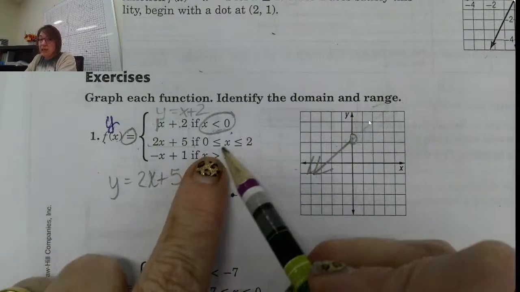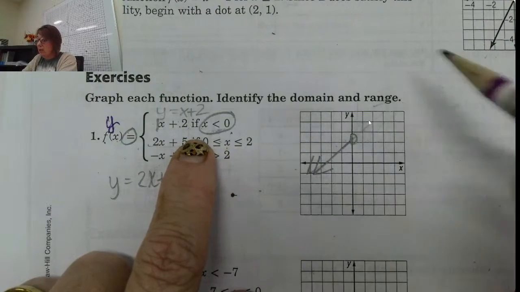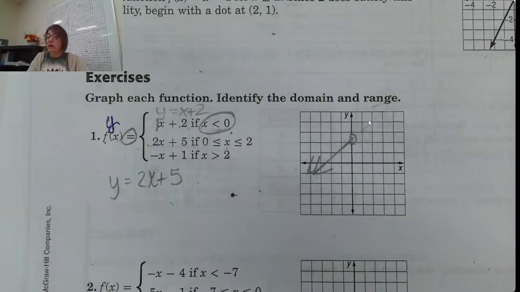So this says that x is greater than or equal to 0. X is greater than or equal to 0. So that would be, I'm going to grab a colored marker, y'all.